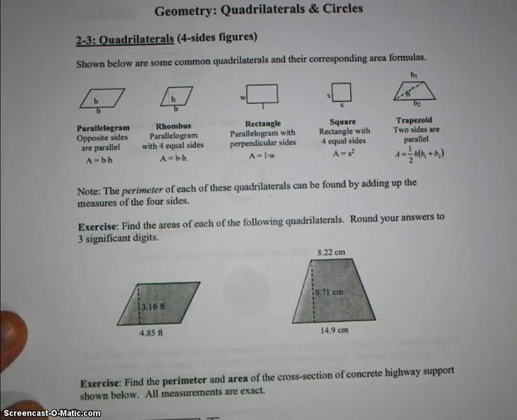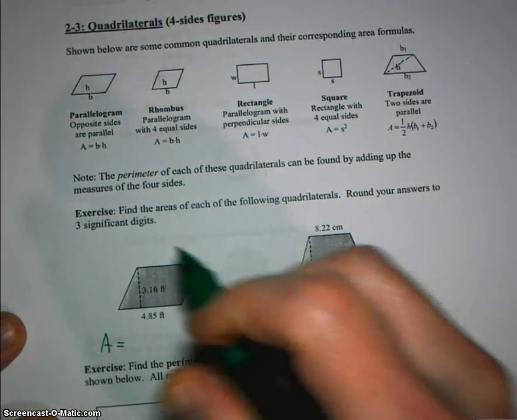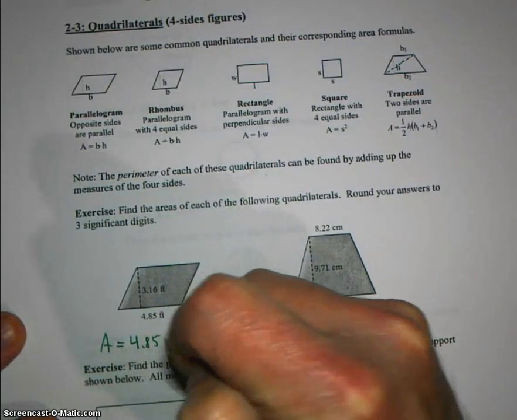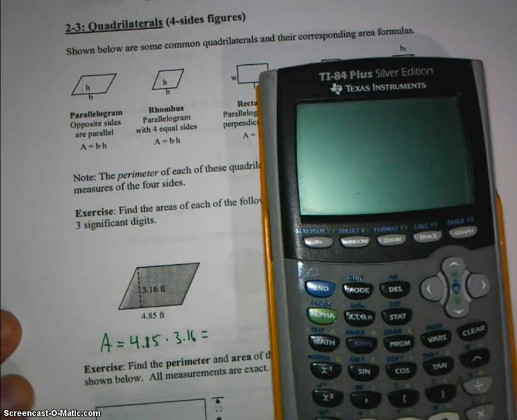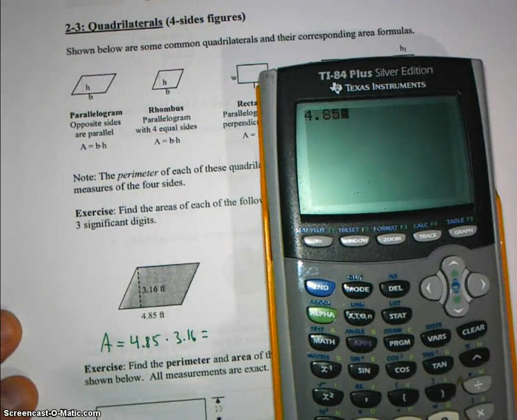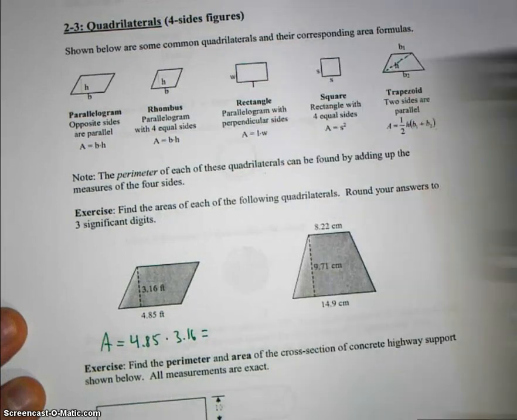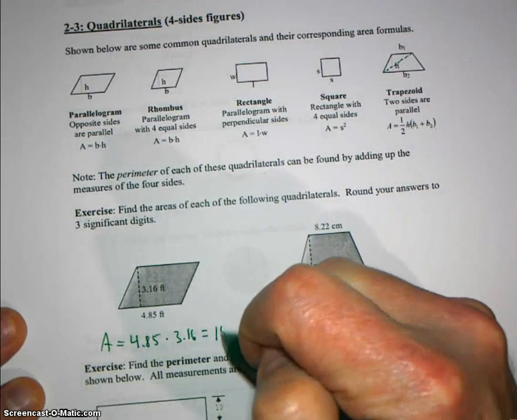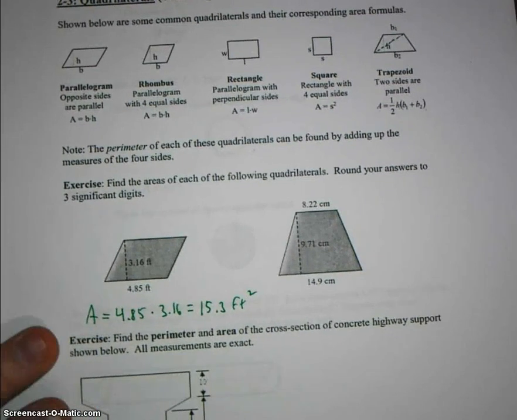All right, find the areas of the following quadrilaterals. Round to three significant digits. Well, we have a parallelogram here, so its area is the base, which is 4.85, times the height, 3.16. Let's grab a calculator here. 4.85 times 3.16. Rounding to three significant digits, that's 15.3. And it would be in square feet. Area is always in square feet, or square units. Feet in this case.